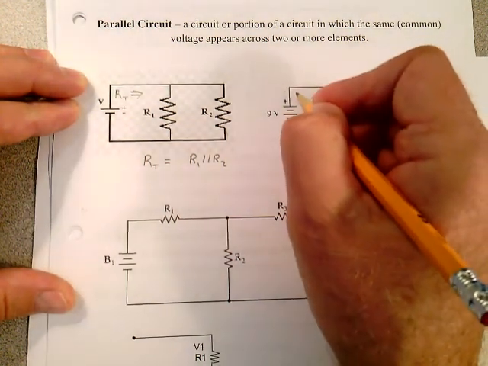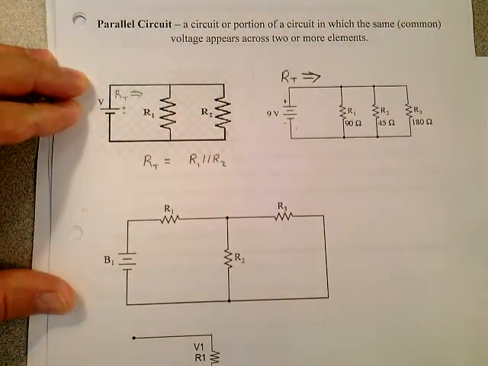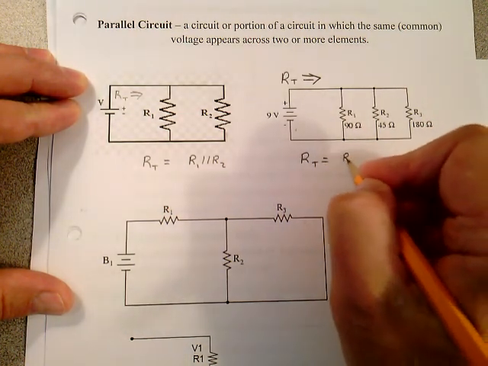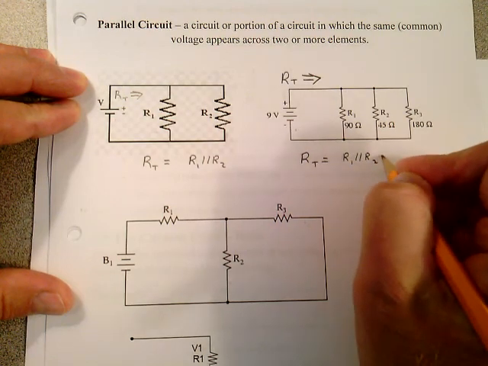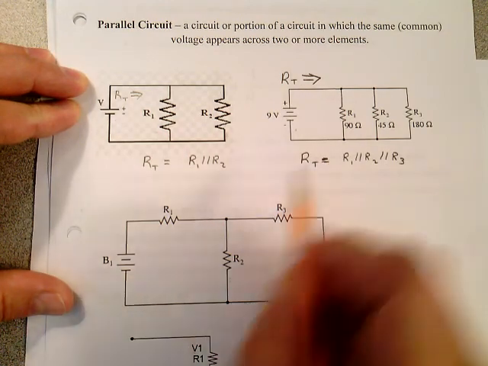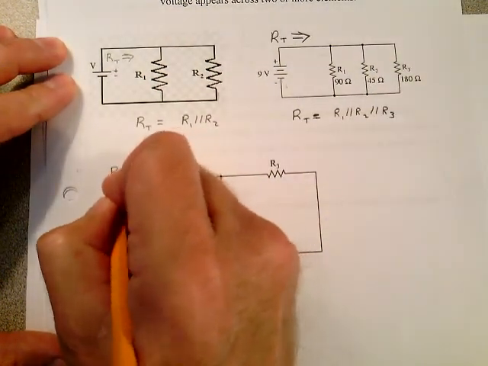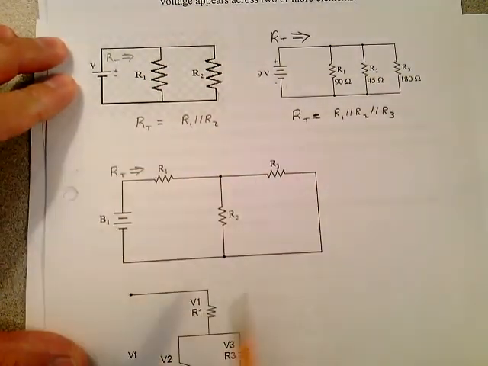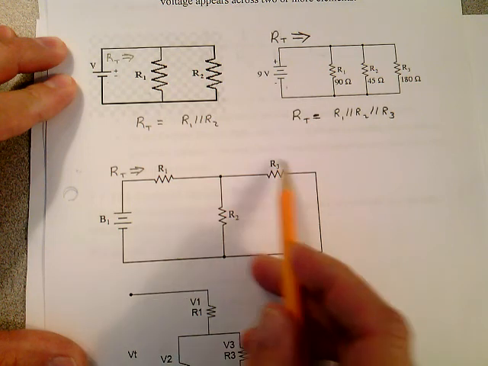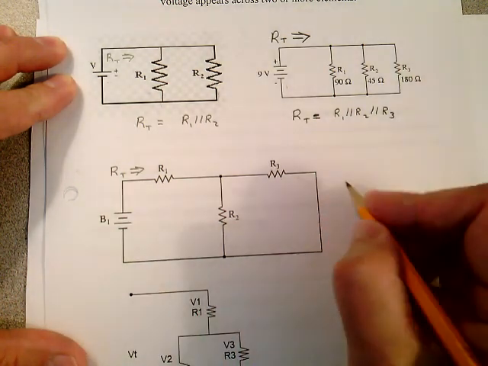Over here, the total resistance looking in from the source of EMF right there is equal to R1 in parallel with R2 in parallel with R3. You could write that as a first equality to get started with your work. Down here though, it's a little bit different. The total resistance looking in has a parallel component and a series component. If you look at current, the current goes through R1 and then it has to pass through these two resistors here. So the total resistance looking in from the source down here is a little bit different.